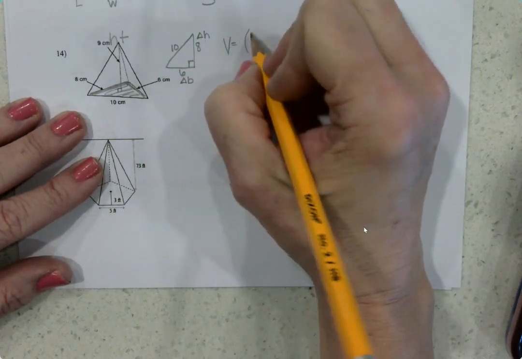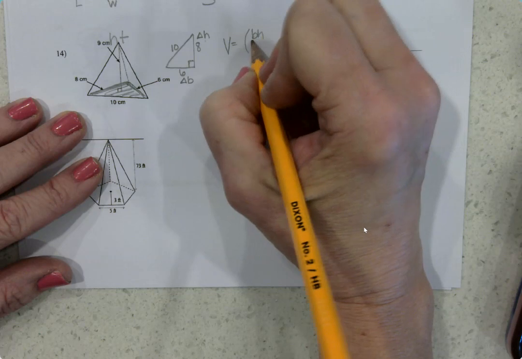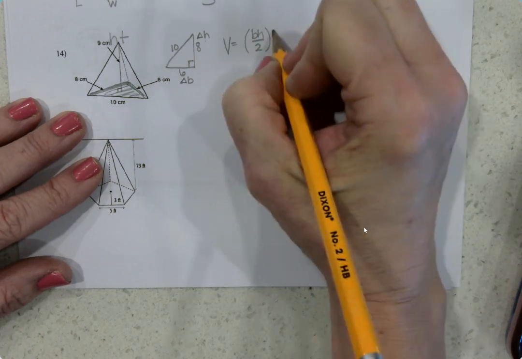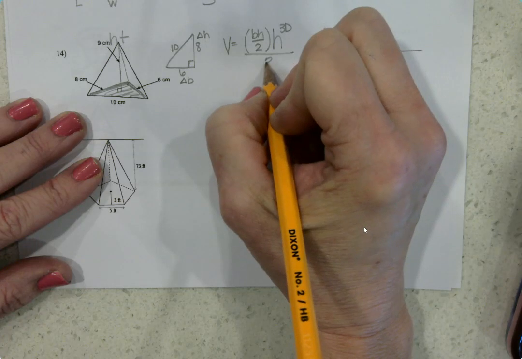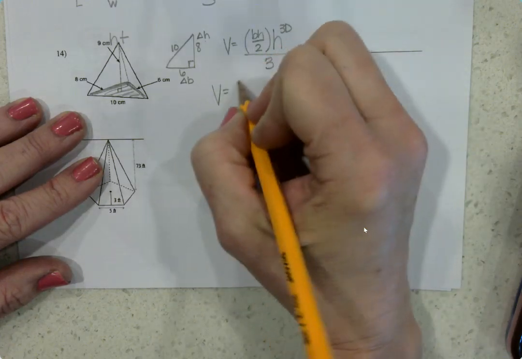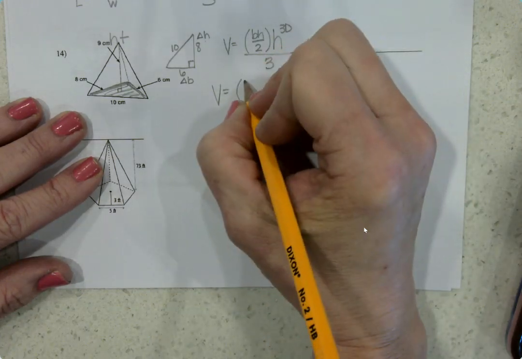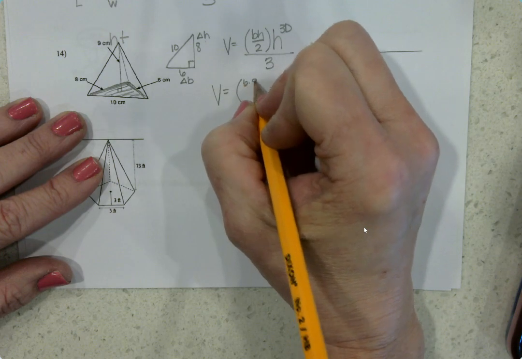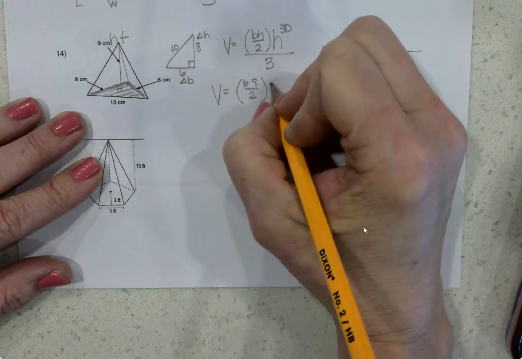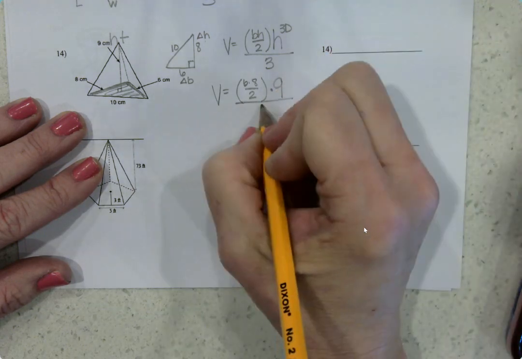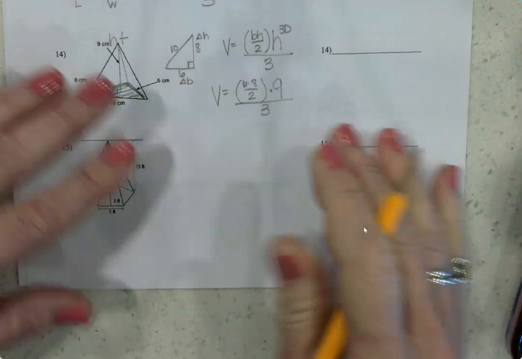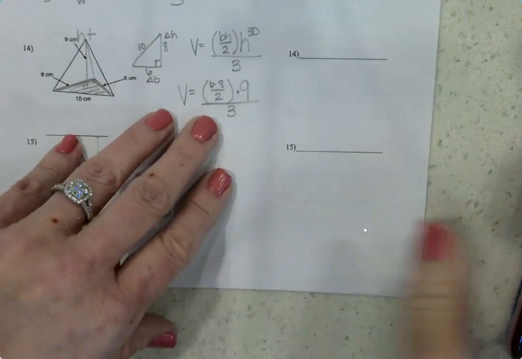So volume is the area of our base times the 3-dimensional height divided by 3. We have a 6 times an 8 divided by 2, and then our 3-dimensional height is 9. Now you can divide all of that by 3, or you could multiply it by 1/3.